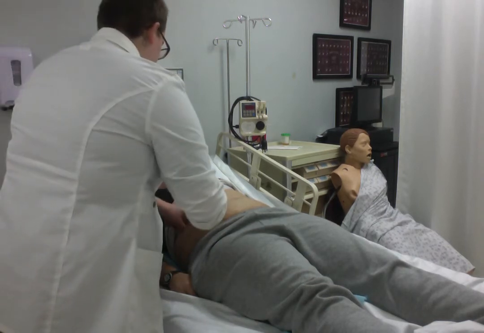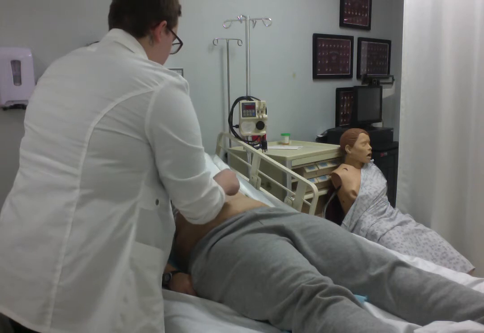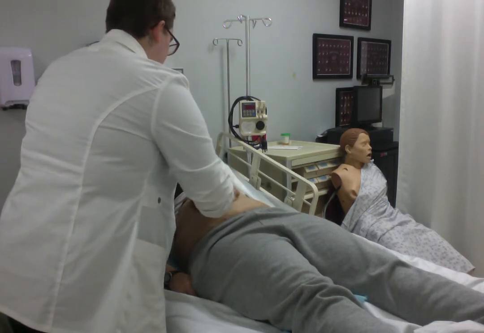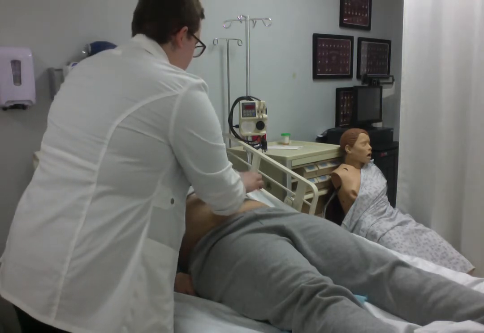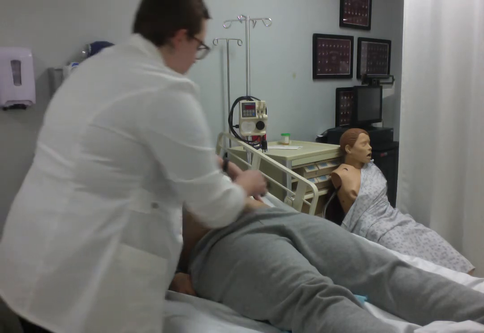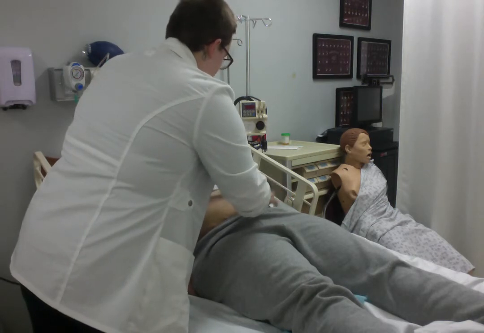Okay, I do hear a little bit of a dullness right here, but there are some organs there. Good.